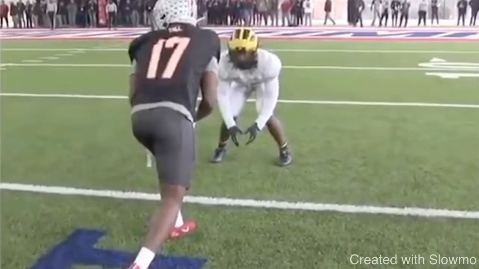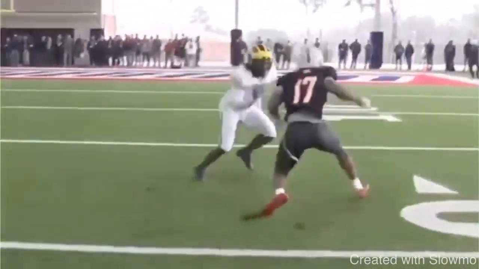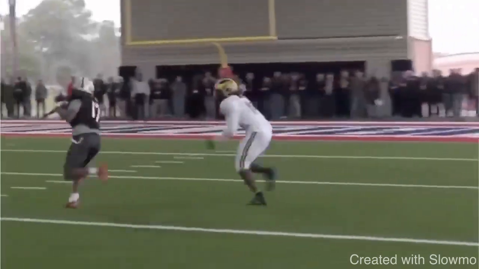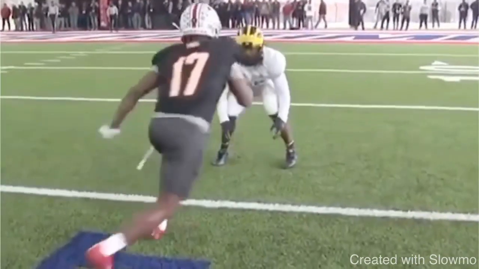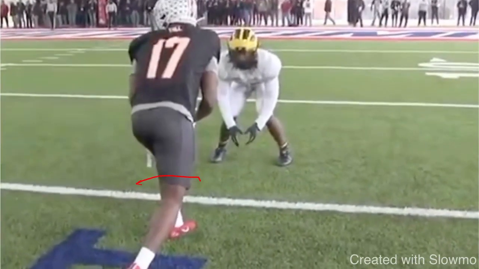So now, the first release we're looking at here is a slide release. This is from KJ Hill, and I want to mainly talk about when to use the slide and the mechanics of the slide, okay? So now, KJ Hill uses this kick step behind him to work on the slide, but we're going to talk about the mechanics of that, why that works.